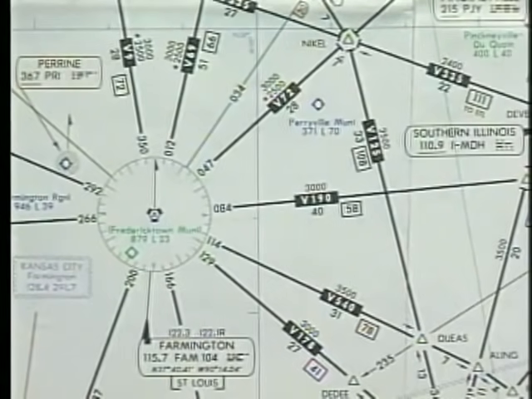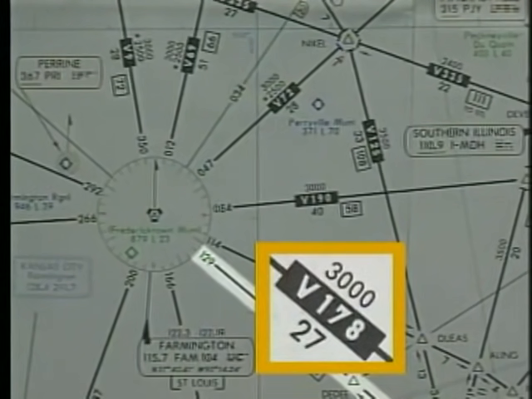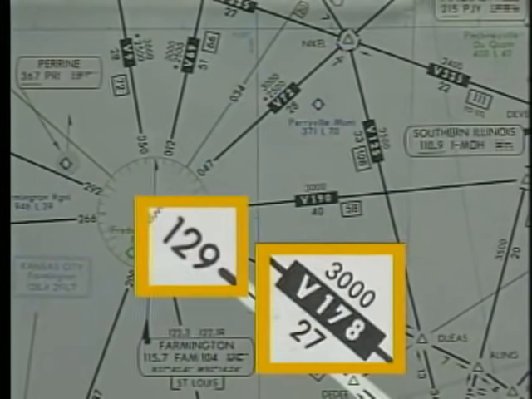VHF navigation routes, which are defined by VORs, are designated as Victor airways in the low-altitude structure. In this example, the airway running southeast of Farmington is designated Victor 178. In order to fly outbound from Farmington on this portion of the airway, you must maintain a magnetic course of 129 degrees.